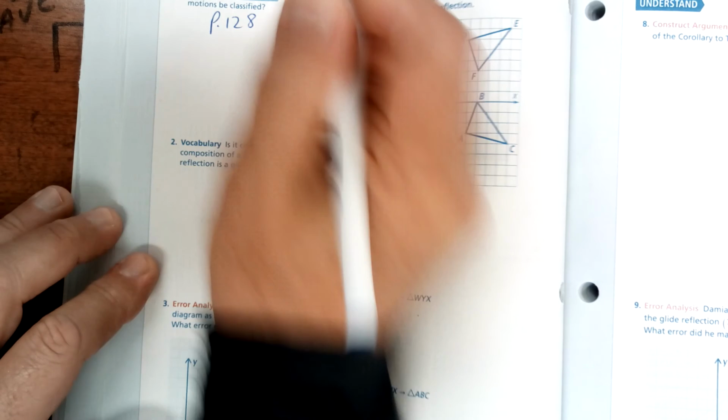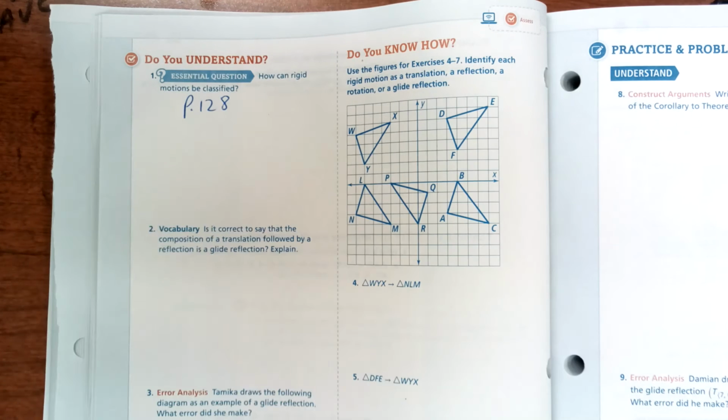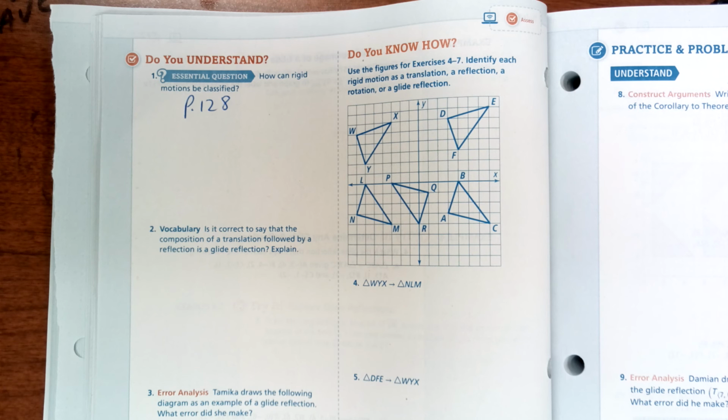All right, before I give you the work, let's take a look at the workbook. So open up your workbook to page 128. Okay, so get your workbooks out. Let's take a look here. How can you classify rigid motions? How can they be classified?